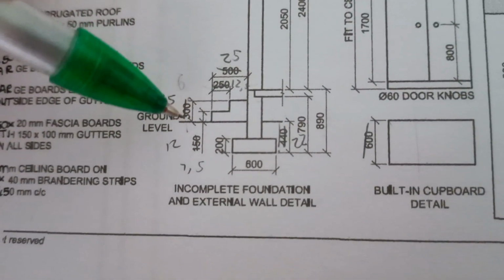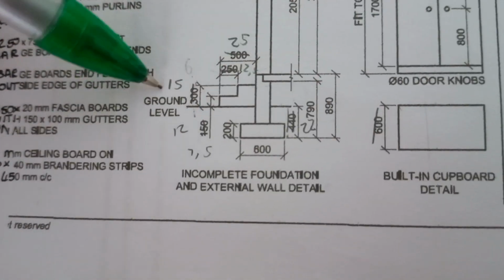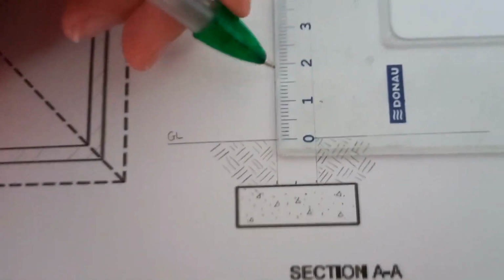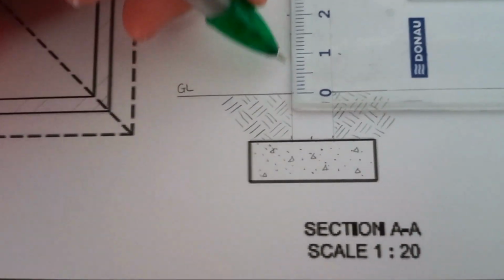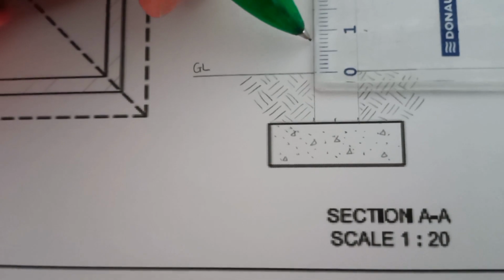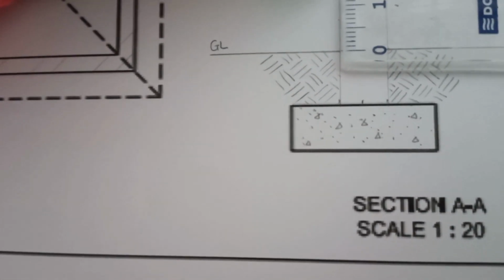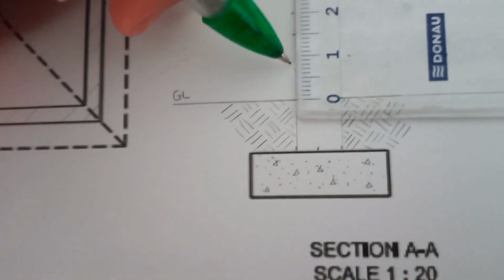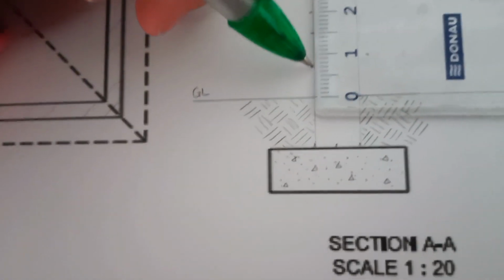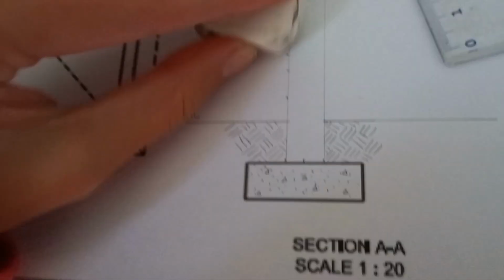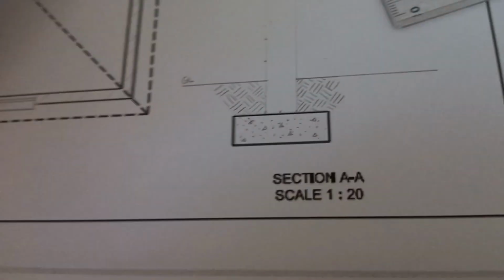So the first thing we want to get is the full height of our steps, which is 15. So we're just going to measure 15 like that. And then step 1, the small step, is 7.5. That is 20, not 15. There we go, that's 15. Okay, then we're going to measure 7.5, but I'm just going to leave it at 7. Okay, and I just want to erase that mark because it's not supposed to be there.